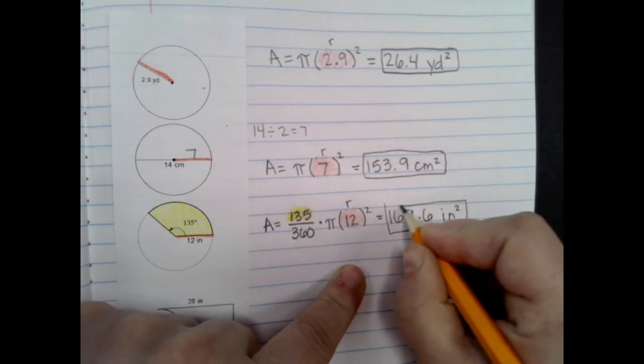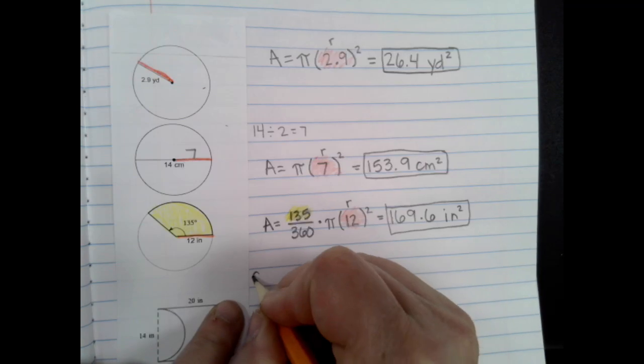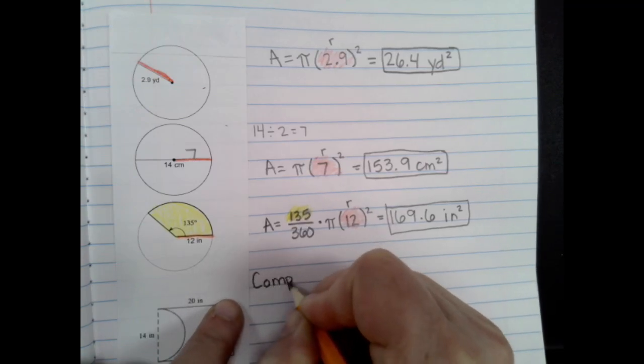All right, last one here. This one is going to be a composite figure. So if you want to label it, you can. Composite figure.